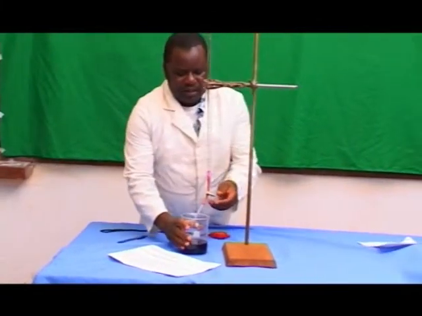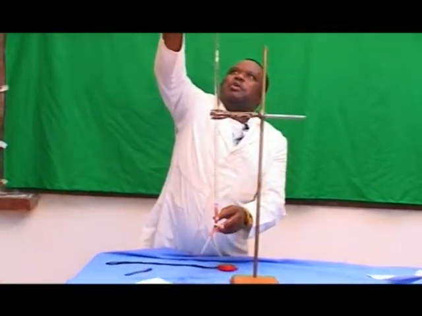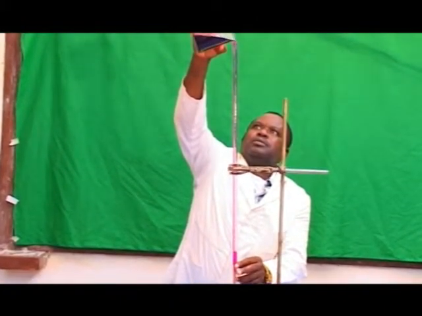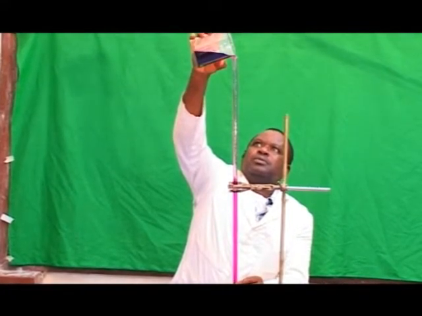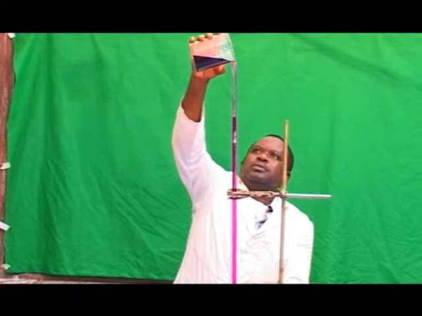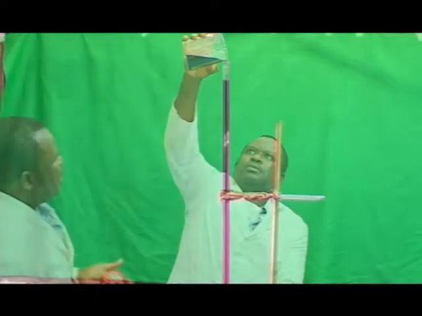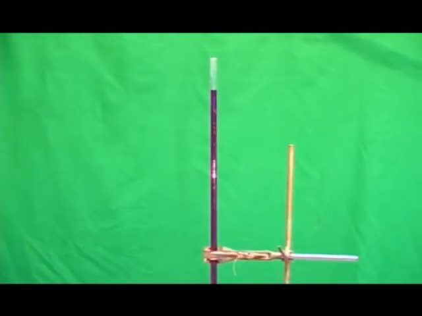Repeat the experiment by filling the burette with water again. Record the volume at an interval of 10 seconds again.